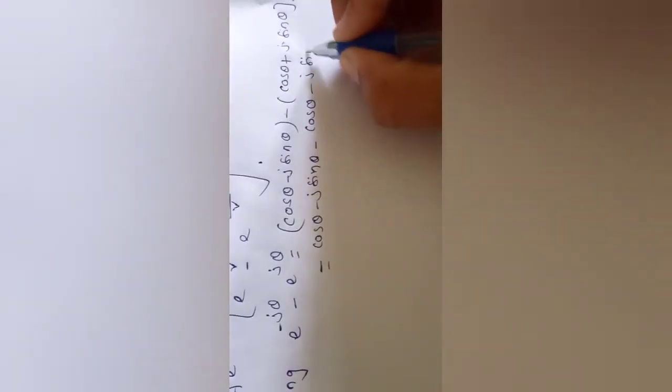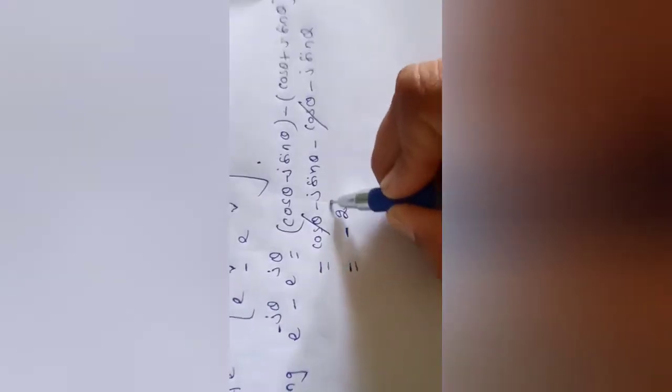Now this becomes cos theta minus j sin theta minus cos theta minus j sin theta. Cos theta strikes off. Now we get minus 2j sin theta, right?